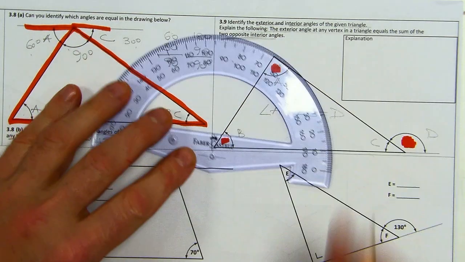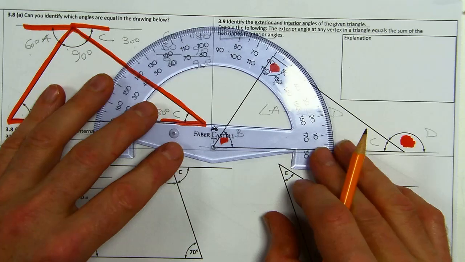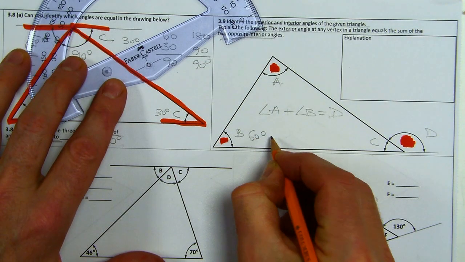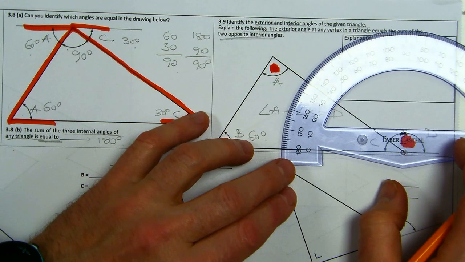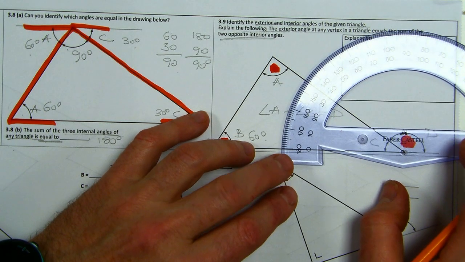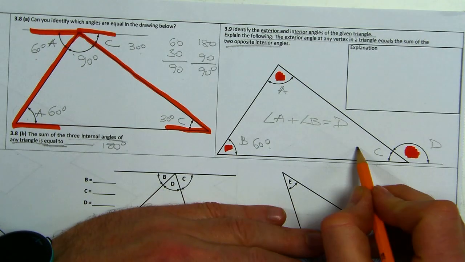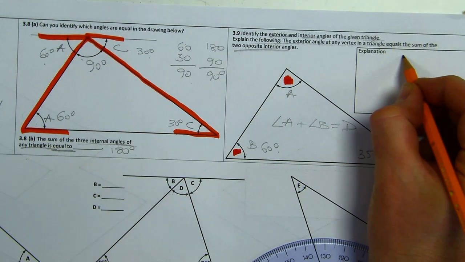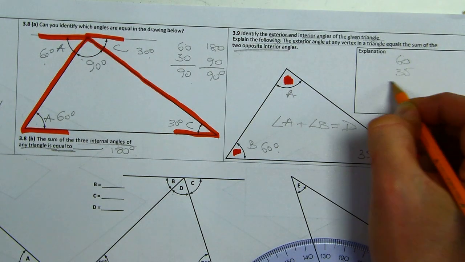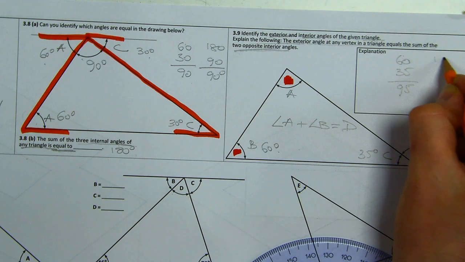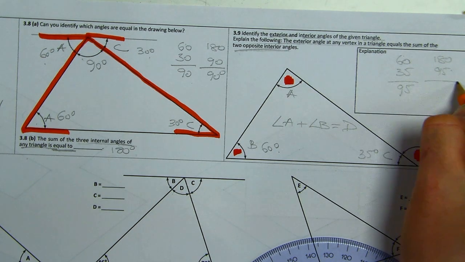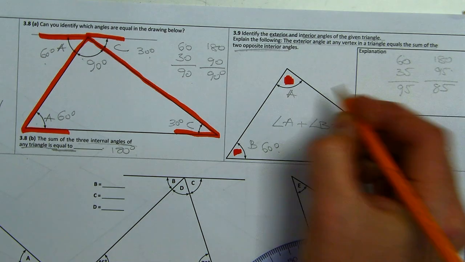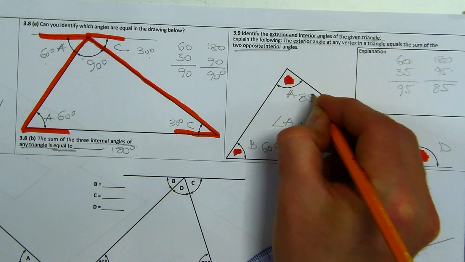So if we get our protractor, we measure that angle there. It's giving us 60 degrees. Okay, so B is 60 degrees. We go over here, we measure this angle here, and it's giving us 35 degrees. We know now from the previous question that we can add 60 plus 35. It's going to give us 95. 180 minus 95 is going to give us 85. Okay, so that angle up there has to be 85.